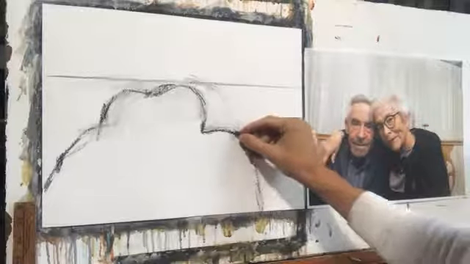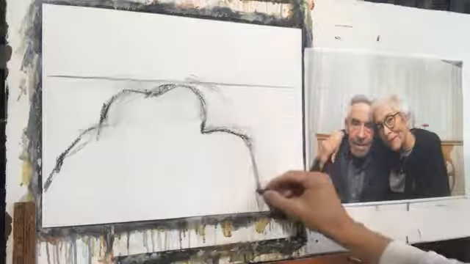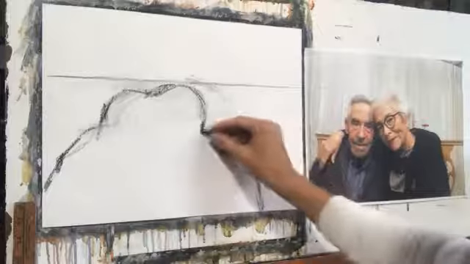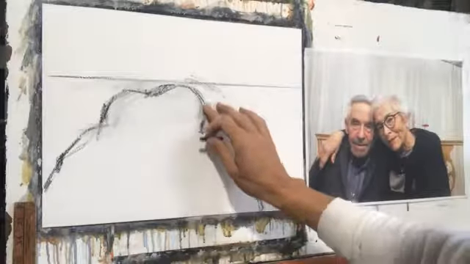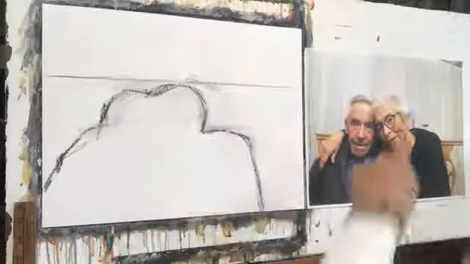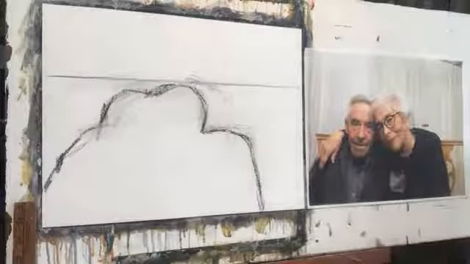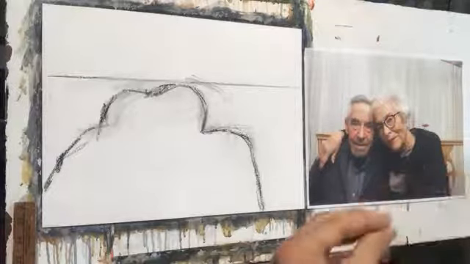So I am just refining some of the lines on my silhouette stage. I'm trying to isolate. This is kind of an important step. Let's unpack or deconstruct this.